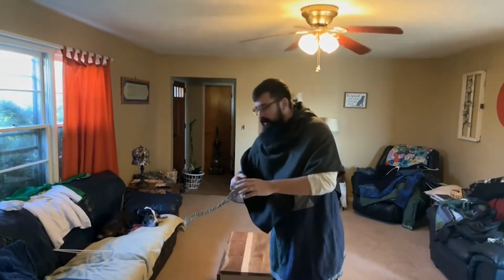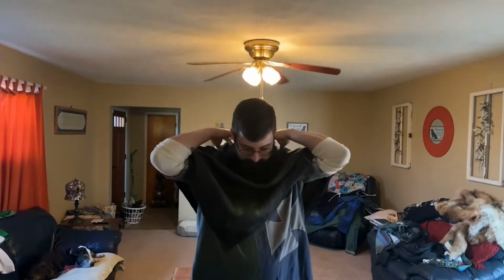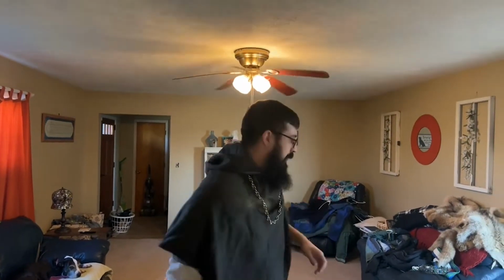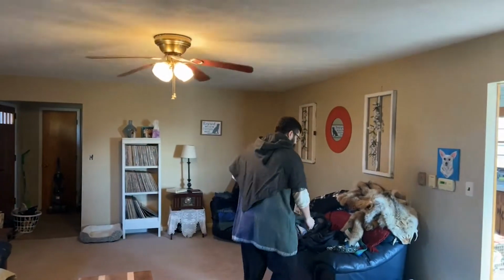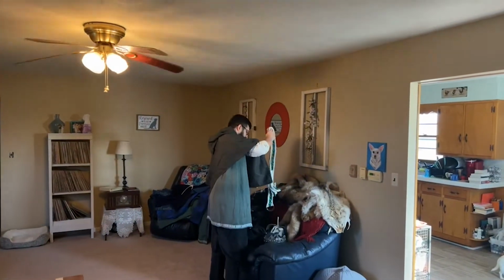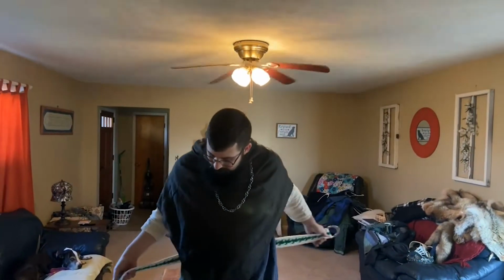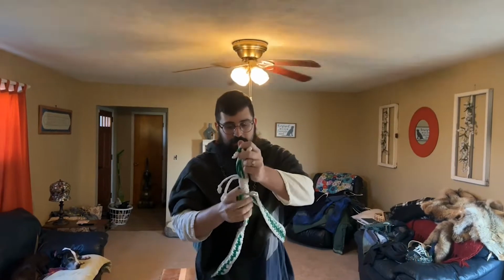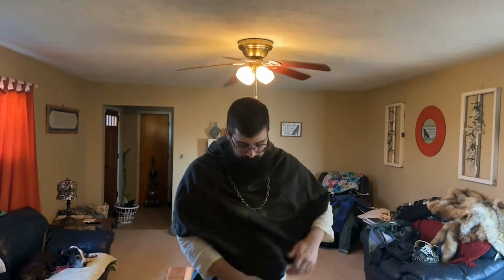And then grab my knight's chain. Gotta have that, gotta show that off. So you throw that there, and then come over here, grab a belt. Your belt can really be anything that you want it to be. This one is a knight's belt made by Leal, Serpent Knight's belt. Tighten it up here.